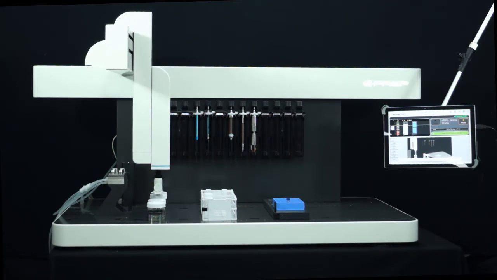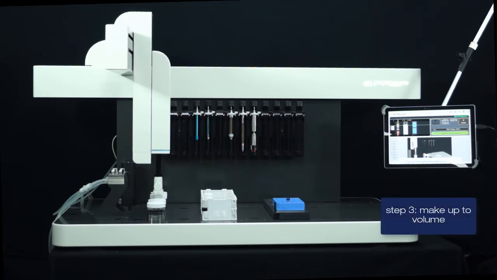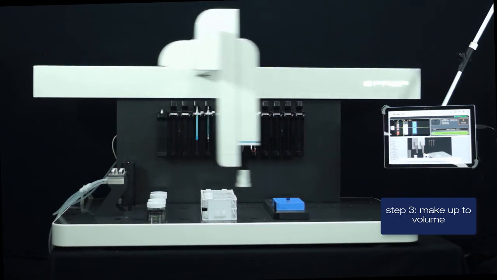The third and final step is the volume is made up to 1 ml for a final concentration of 20 parts per million.